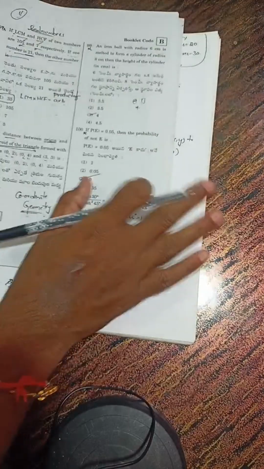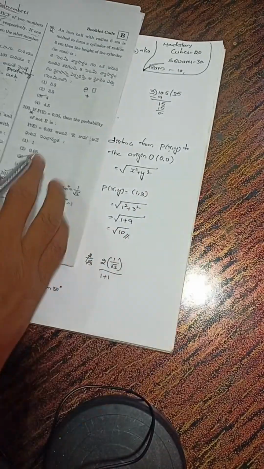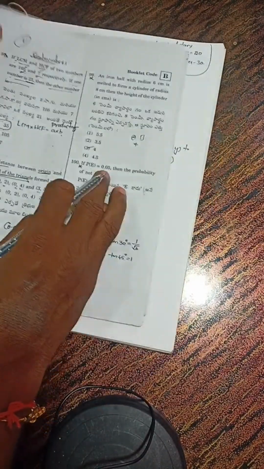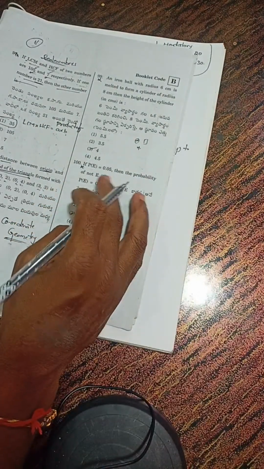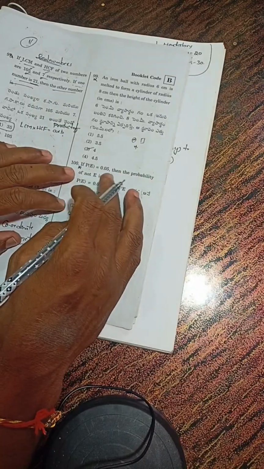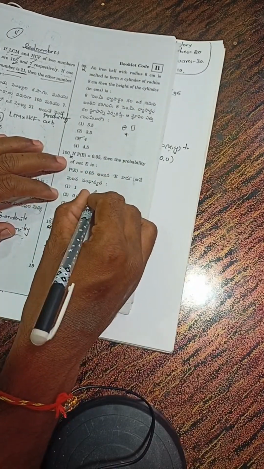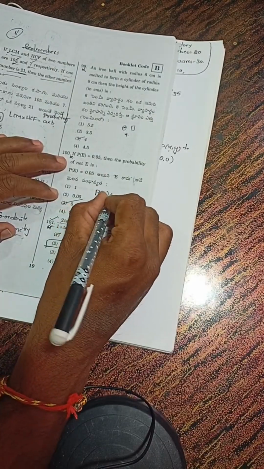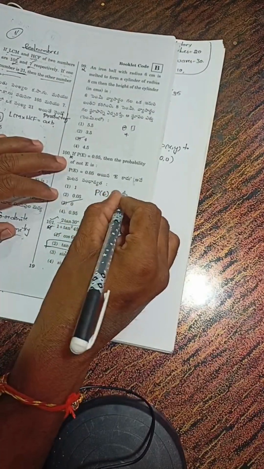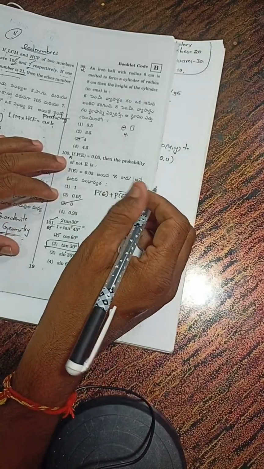Yes, now we go for the next problem. P of E value is 0.05. Find the probability of not E. So the probability of getting an event plus the probability of not getting an event is equal to 1.